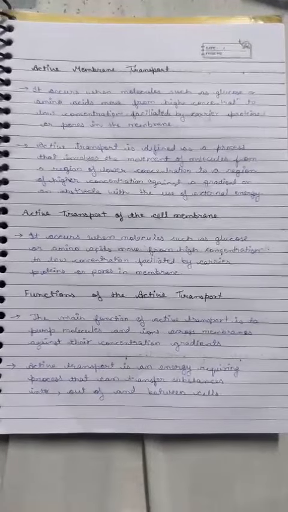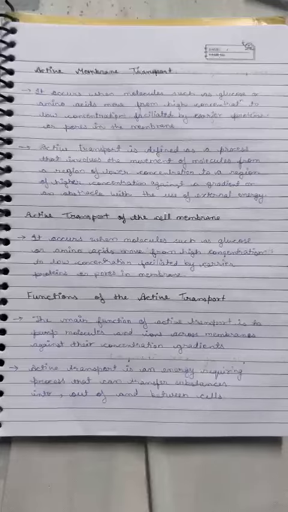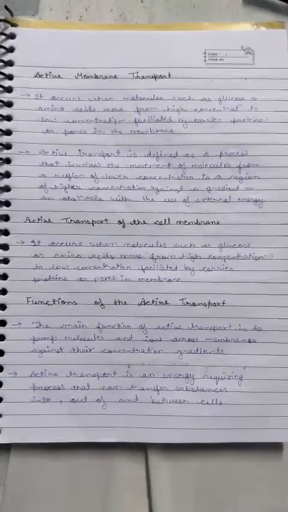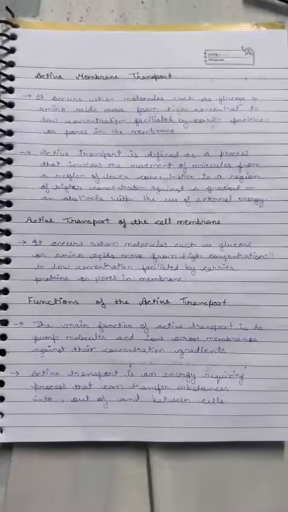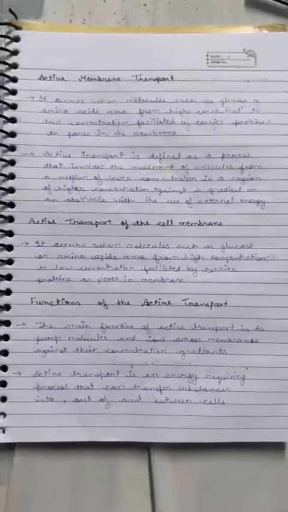Active transport is defined as a process that involves the movement of molecules from a region of lower concentration to a region of high concentration, against a gradient or an obstacle, with the use of external energy.